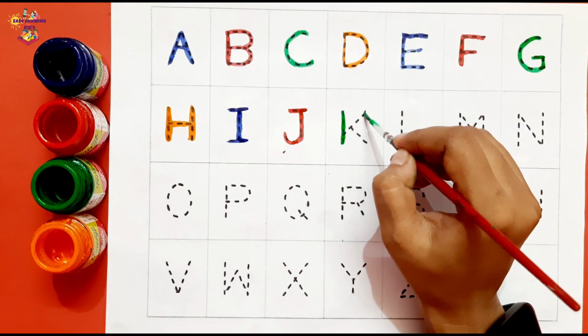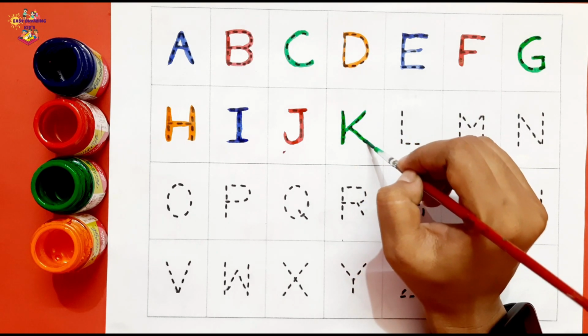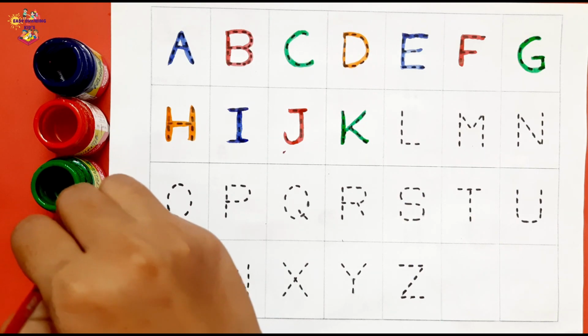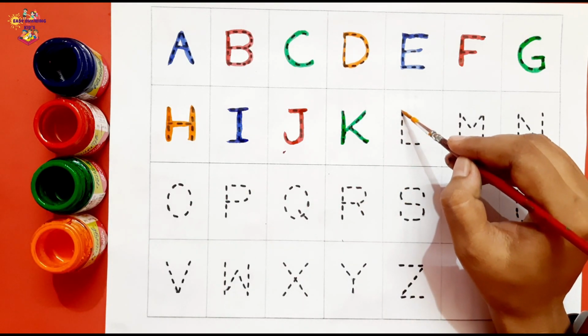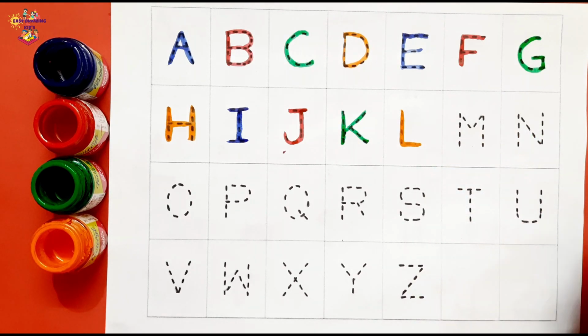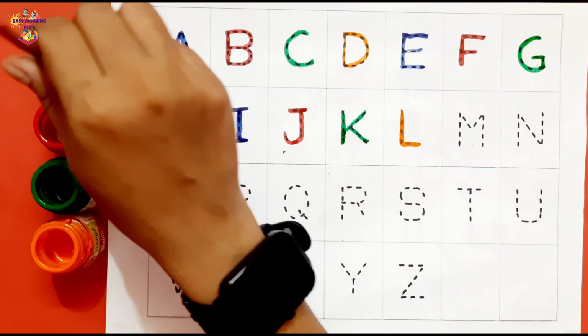K. K is for kangaroo. Orange color. L. L is for lion. Blue color.